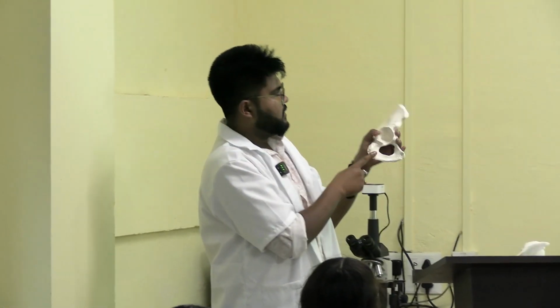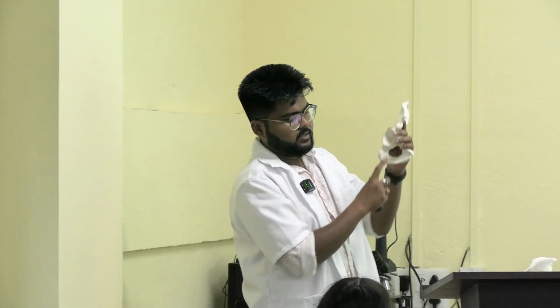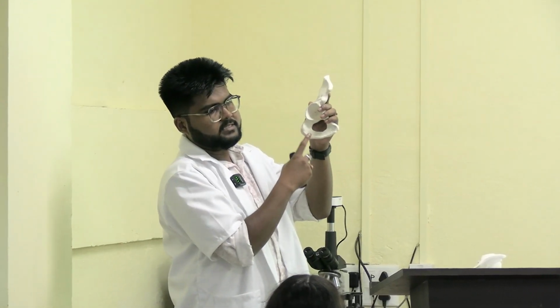And it has attachment to the tendon of obturator externus muscle. Here, the obturator externus muscle tendon is attached.